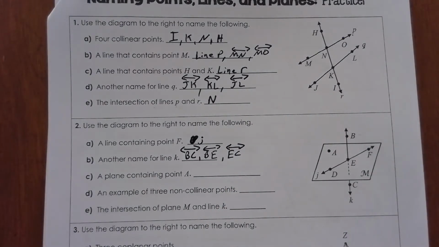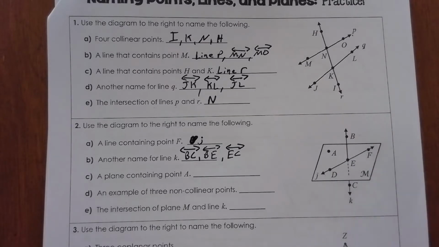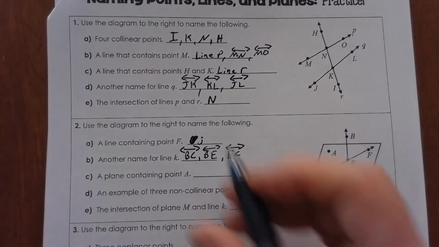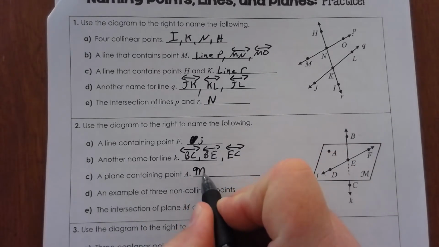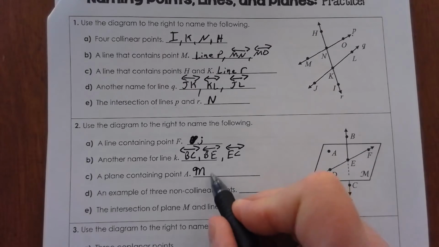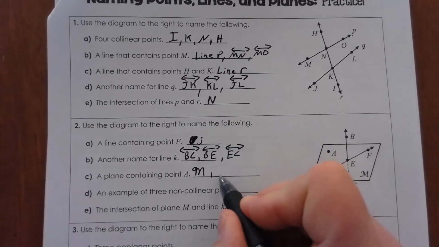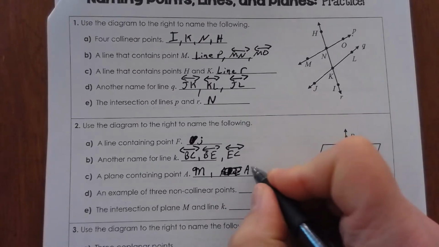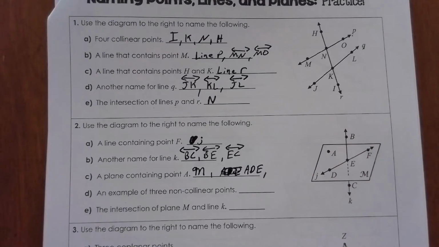All right, so a plane containing point A. So here's the tricky part. Where's the plane at? This right here. And remember, you can name a plane by an uppercase letter, or you can give me 3 points to name a plane. What do you want to call this plane? M. Good. And then what about, can I call it ADE? That's 3 points in a plane, isn't it? ADE.